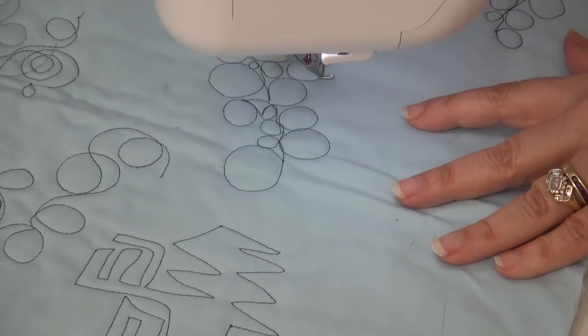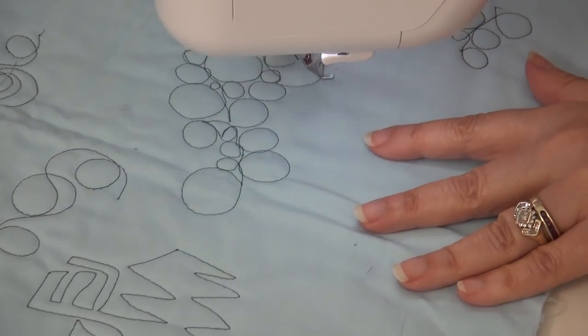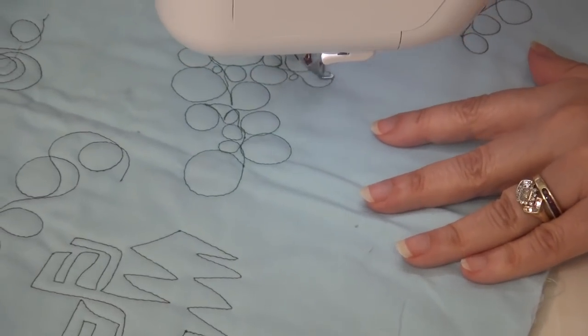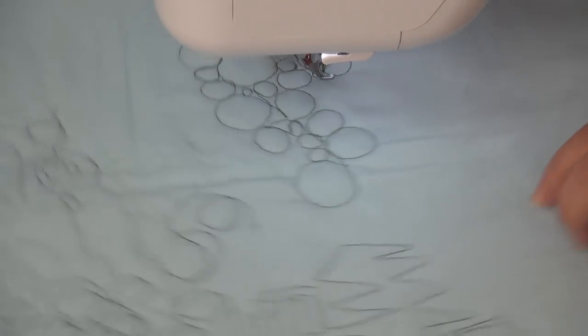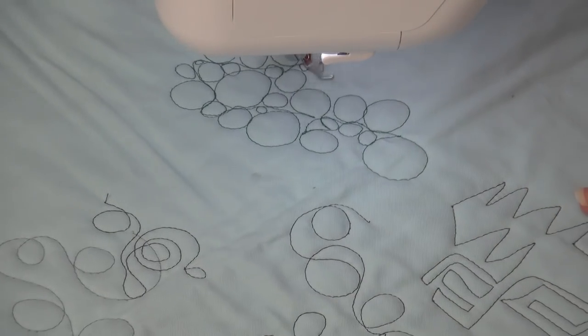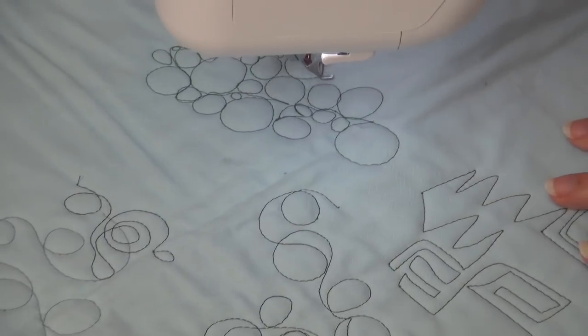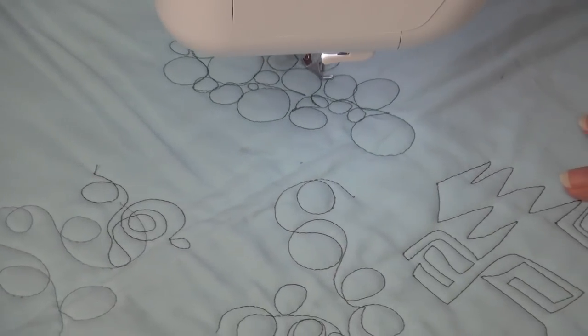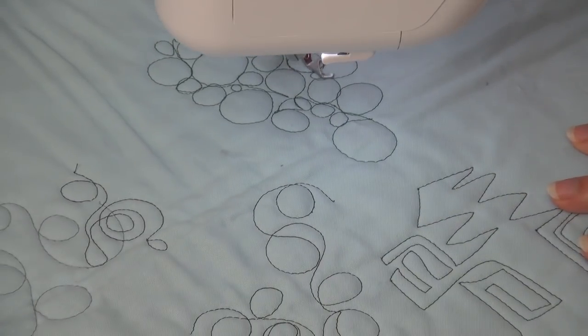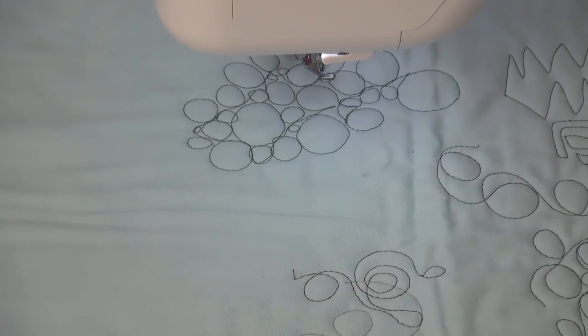So here we go. Come out, come out, come out. Maybe some small ones. I'm going to connect back and fill in over here. So I might do a small one and a bigger one. I'm going to come around the back side of that one. There we go. And I'm doing lots and lots of bubbles. Loop-de-loops.